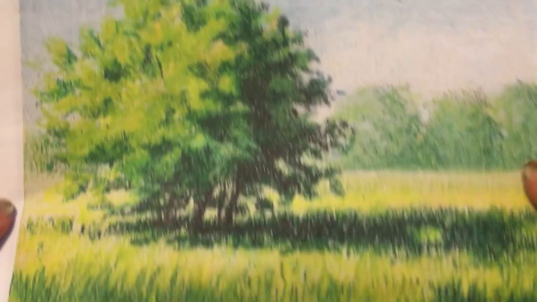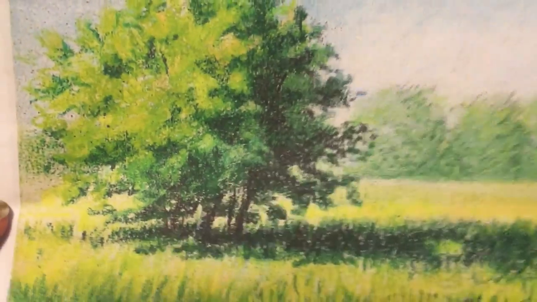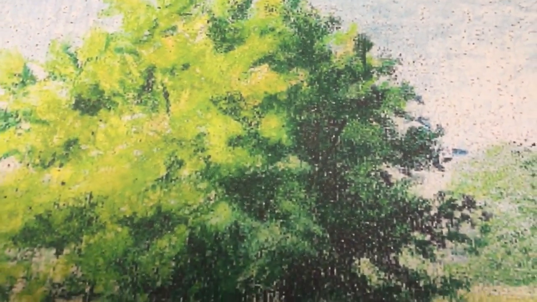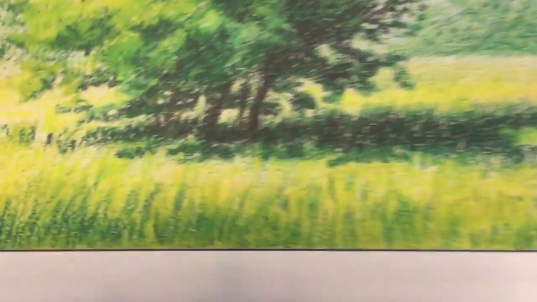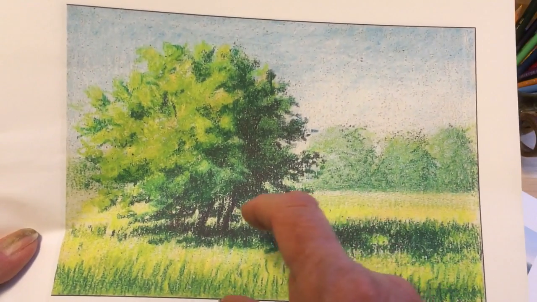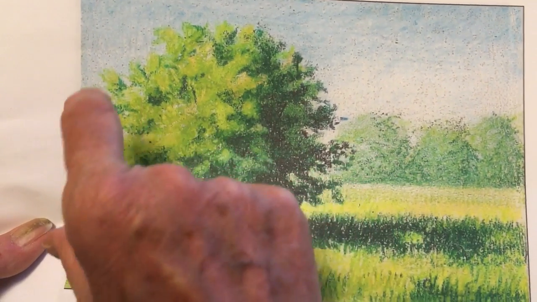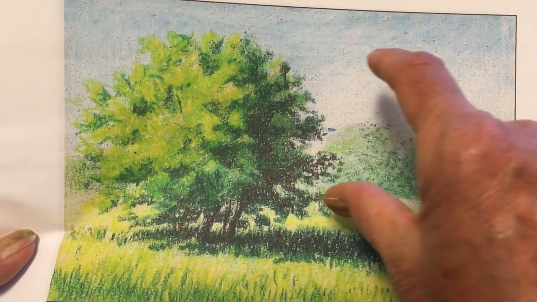And then this is middle ground, and there's detail here, but the artist didn't draw every leaf. They just basically put in the lights and darks that they were seeing. And then in the foreground, these wonderful vertical strokes show the grass. So again, foreground, middle ground, and the background being the sky and those trees in the distance.